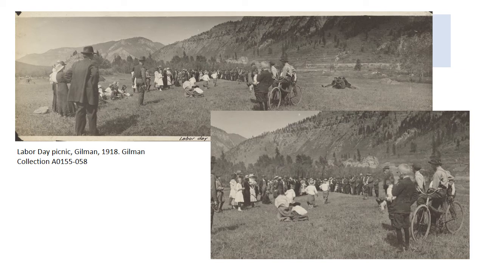So this is another panorama shot, and I think this is probably my favorite picture of the townsfolk of Gilman. This is the 1918 Labor Day picnic where people gathered on this meadow and celebrated Labor Day. And I put a callout of the center part of the photo. I blew it up here because the people in the middle are kids, and they're having a sack race. Everyone's watching them, cheering them along the sidelines. The men are dressed in their suits. The women are dressed in their nice hats and dresses. And it's a wonderful image.